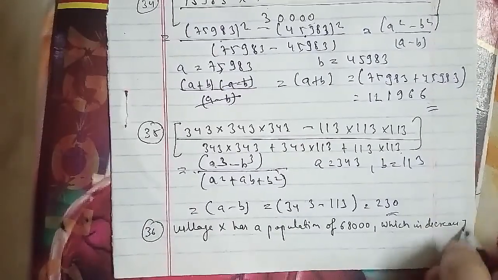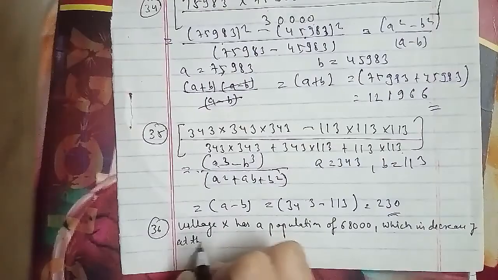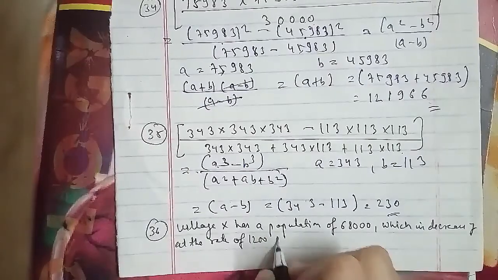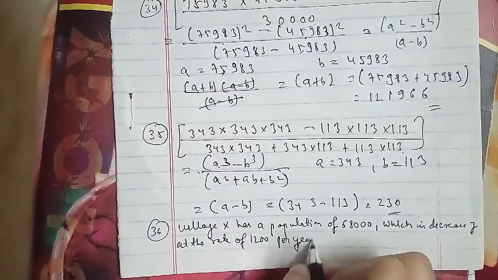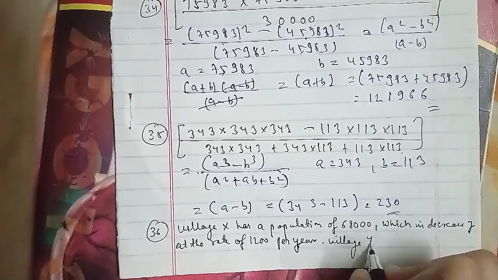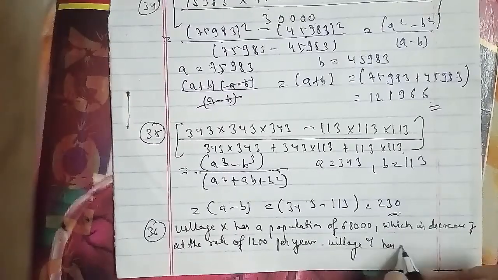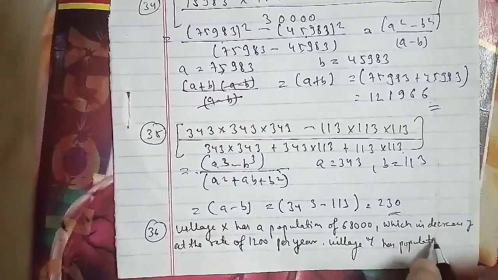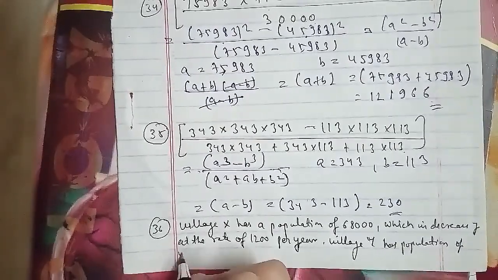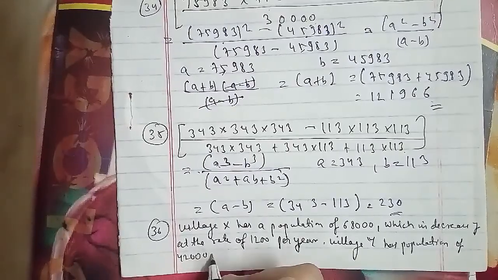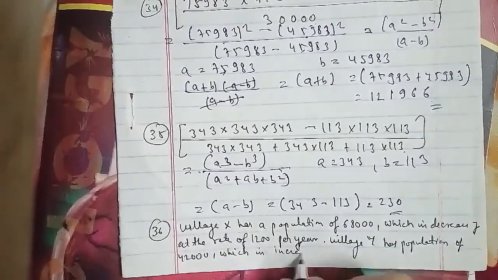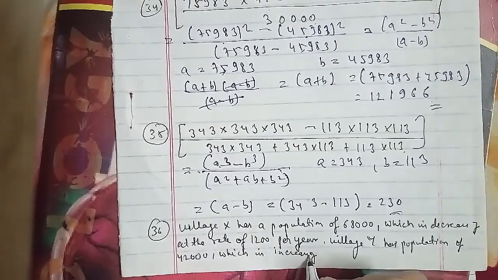Let the populations of villages X and Y be equal after p years, then 68,000 minus 1200p equals 42,000 plus 800p.